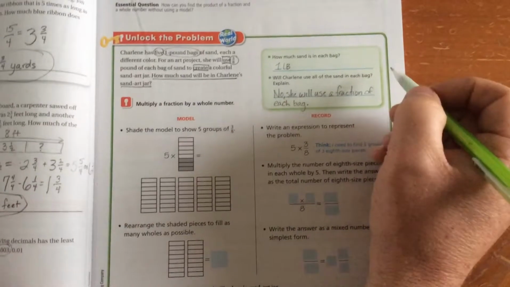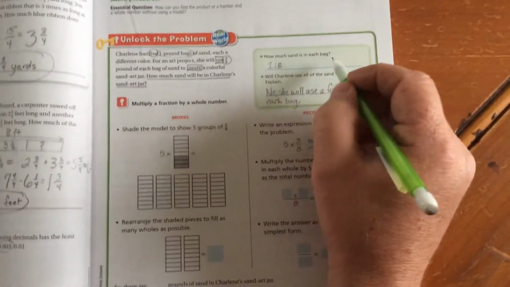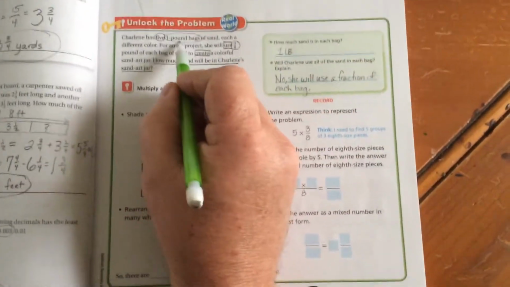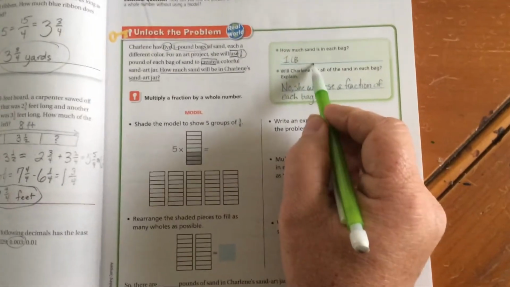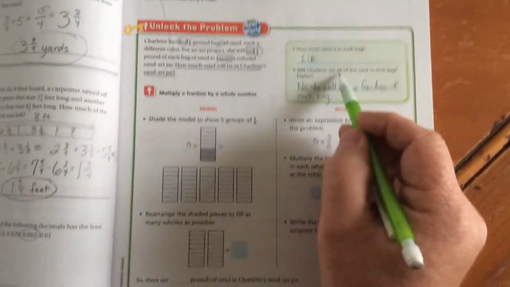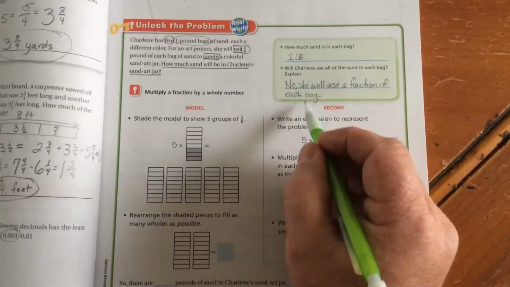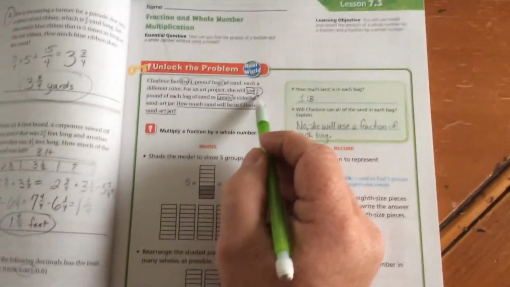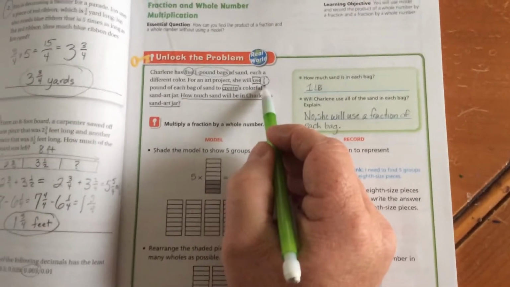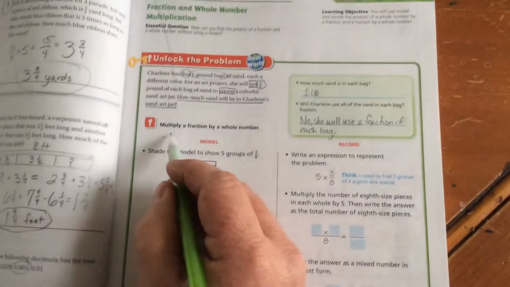All right, so if we look at our questions over here, how much sand is in each bag? In each bag, there is 1 pound of sand, okay? And will Charlene use all of the sand in each bag? No, she will use a fraction of each bag. She's only using 3/8 of each bag, okay? So we're going to multiply a fraction by a whole number.